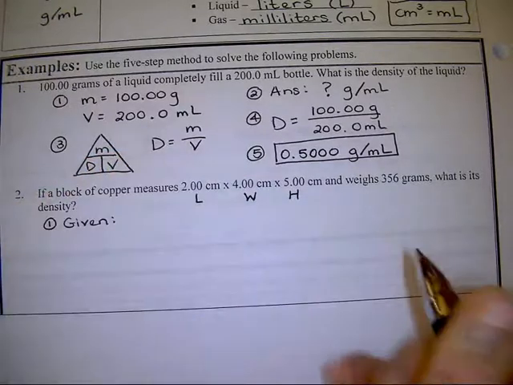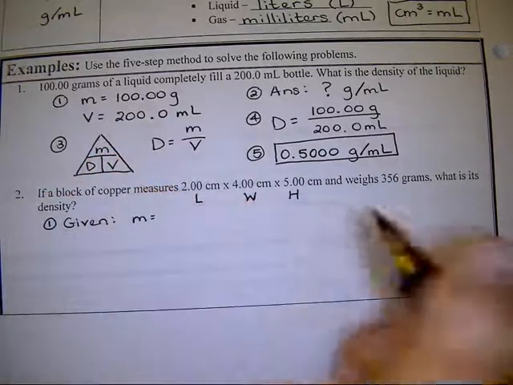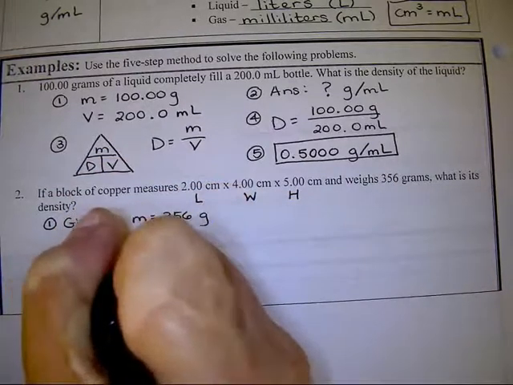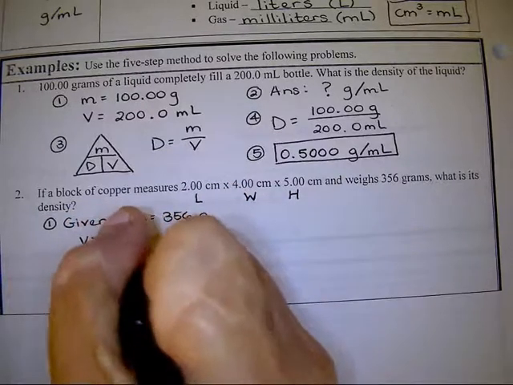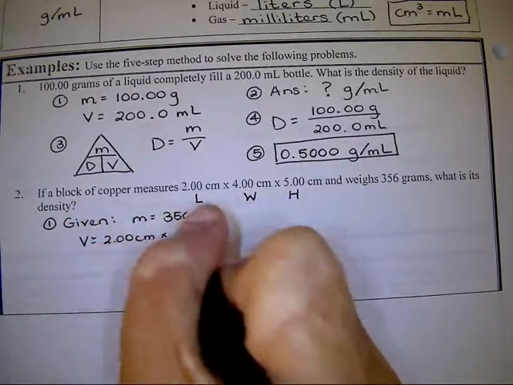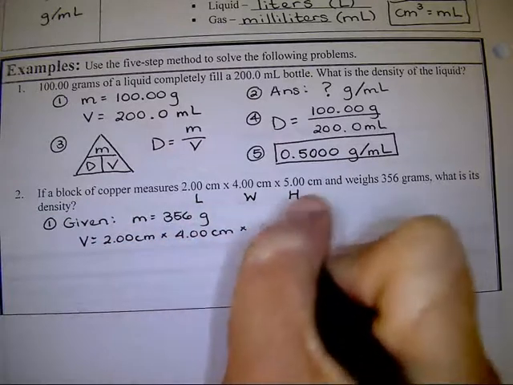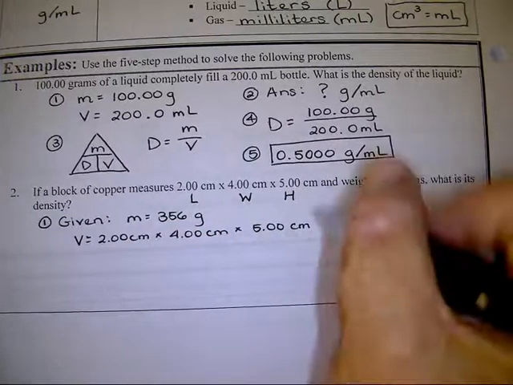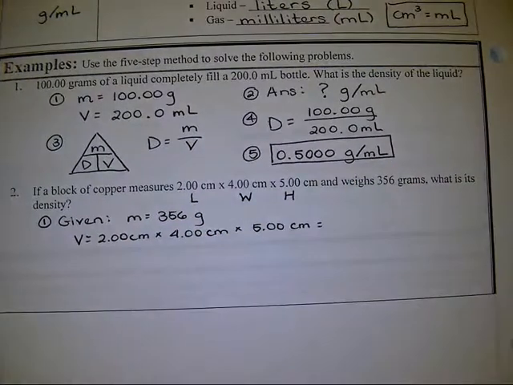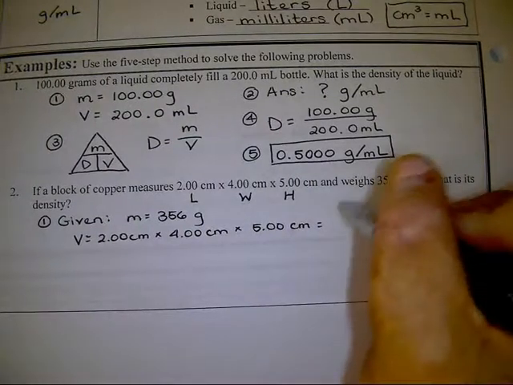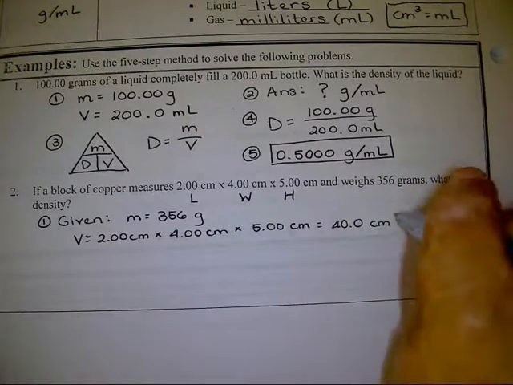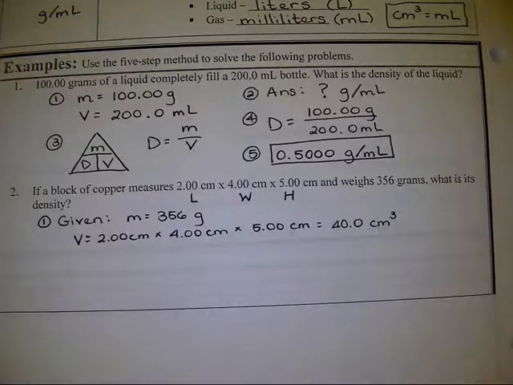in this case is we have the mass, which is 356 grams, and we also have the volume, which is 2.00 centimeters times 4.00 centimeters times 5.00 centimeters, and that is equal to 40, and we need 3 sig figs, so it'll be 40.0, and since we multiplied centimeters 3 times, it's going to be cubic centimeters.